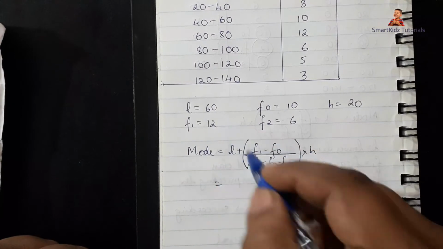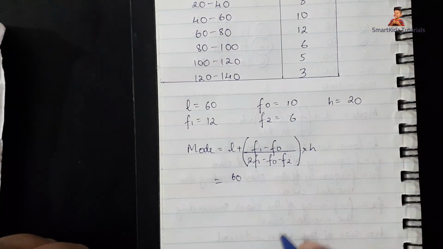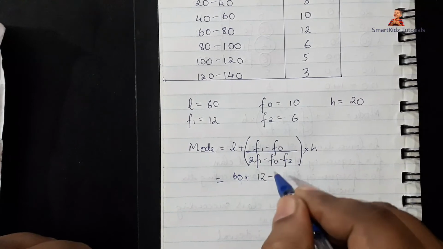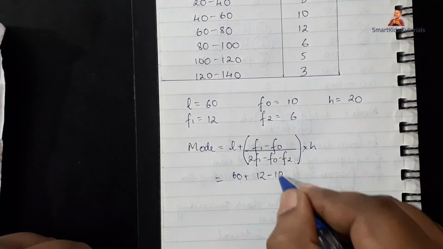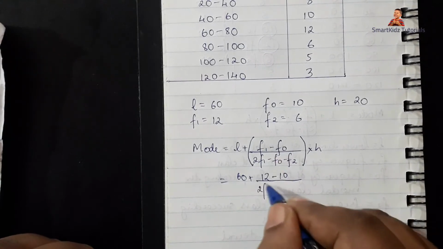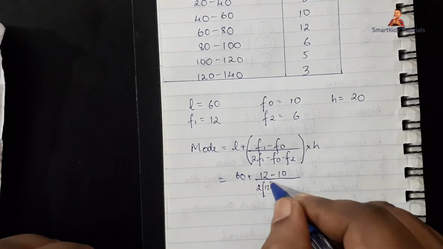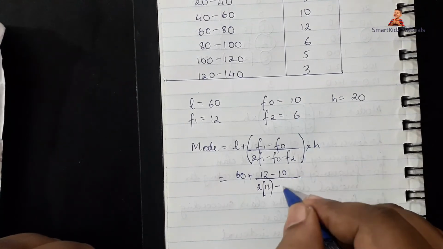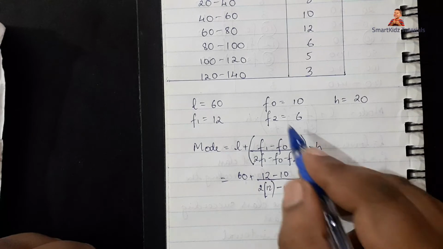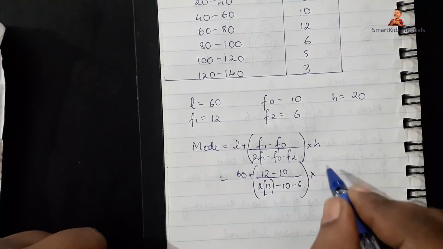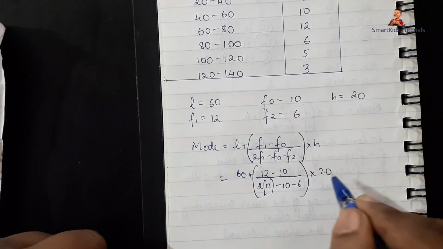So we have L, we put this as 60, plus in place of F1 we put 12, in place of F0 we put 10, whole thing upon 2 times F1, which is 12, minus F0, which is 10, minus F2, which is 6, and this whole thing will be multiplied into H, which is 20.